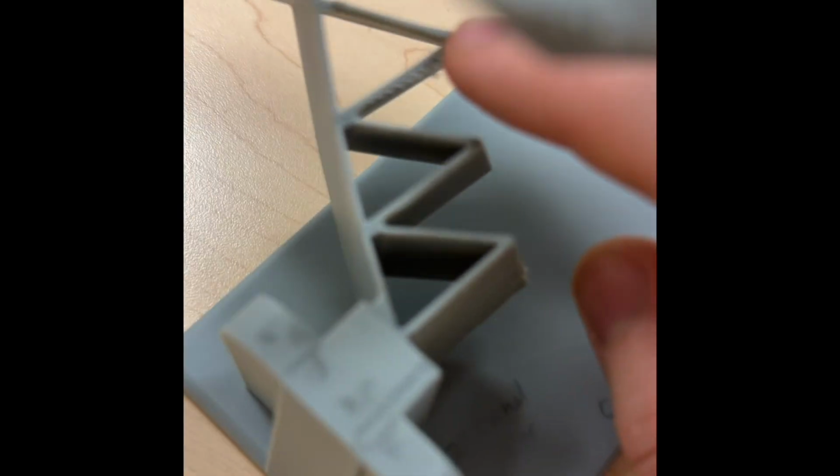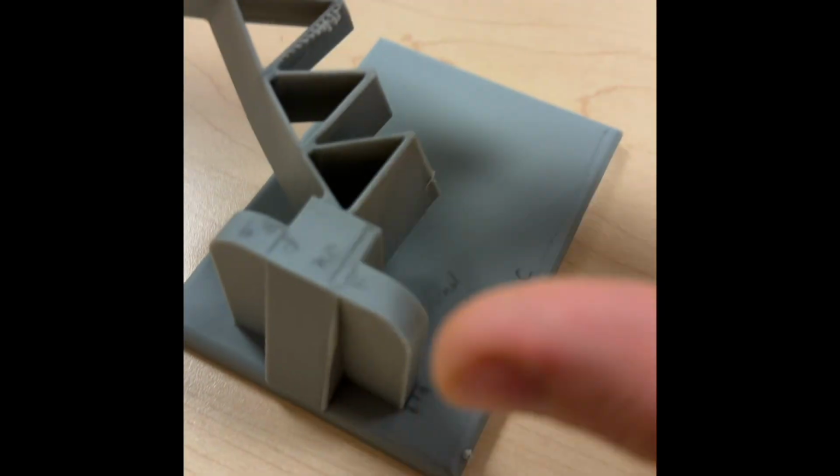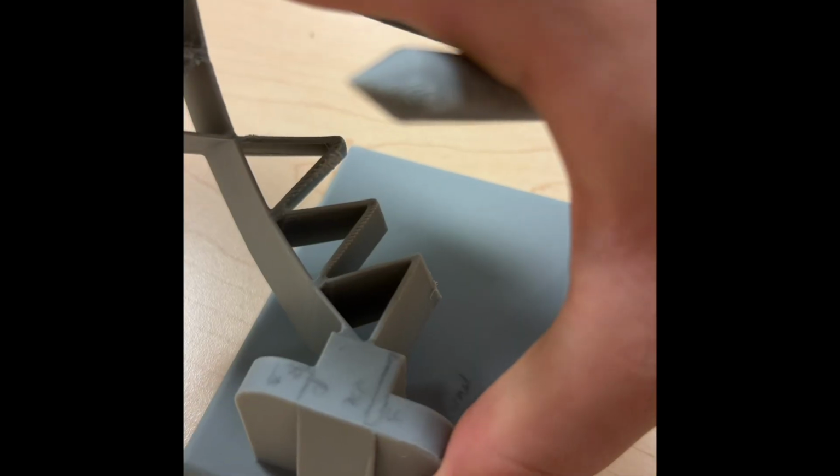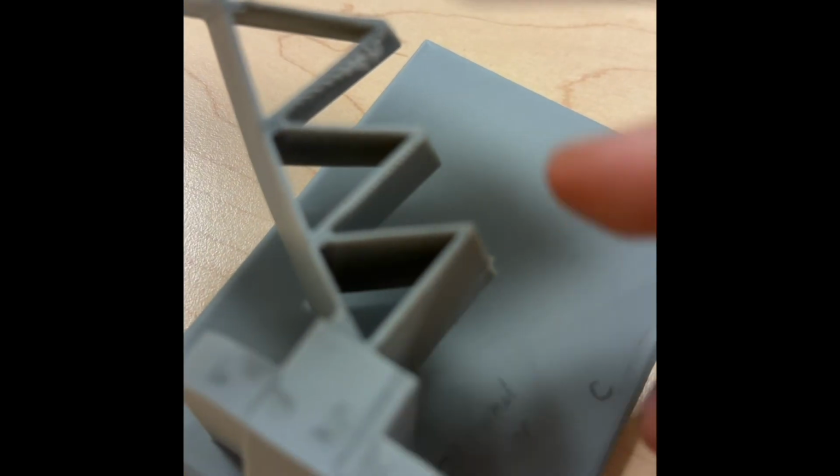And for transformation, if you see the length between these, it gets shorter and shorter, so it transforms the length between these.